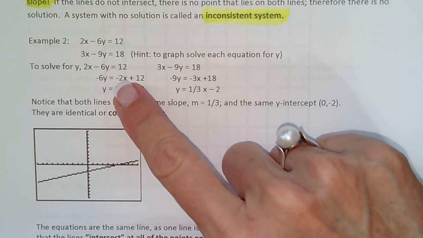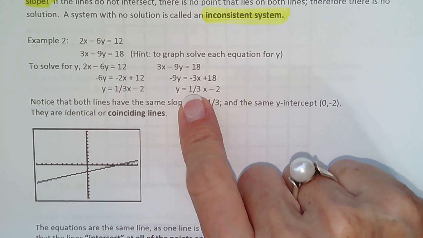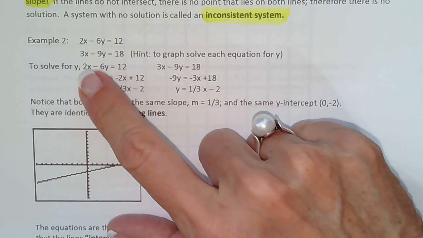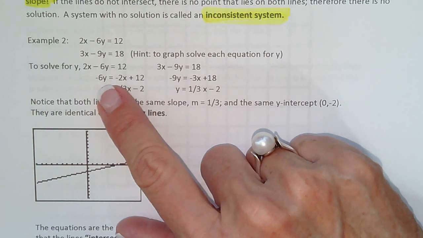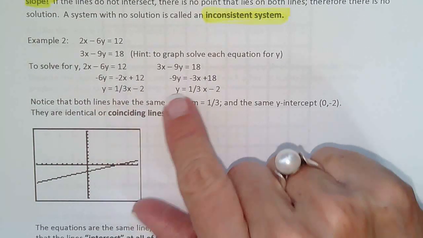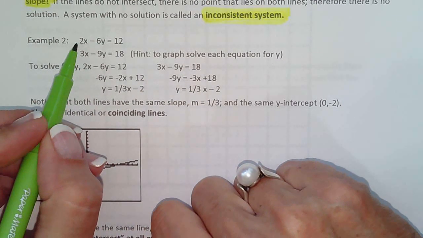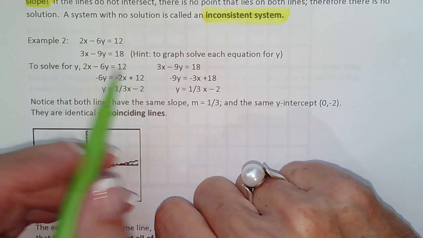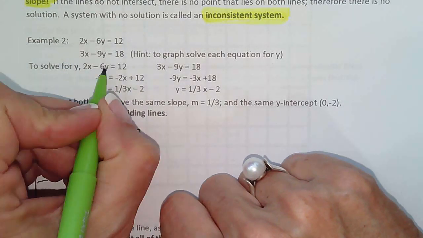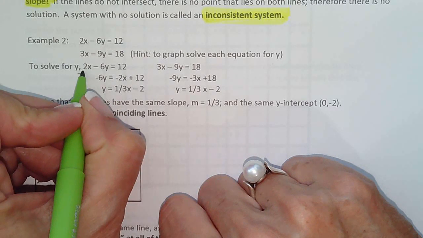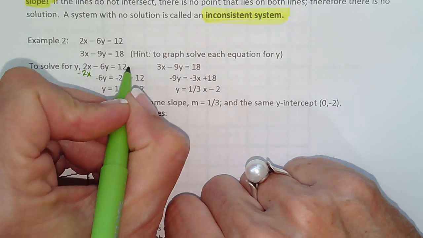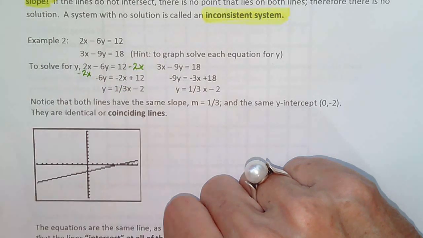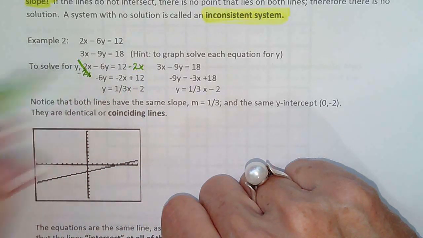So this is what I was saying on the test and on the final. There's some that are not solved for y. You can't tell what the slope is until you get y alone. So that should be your number one job. So here's the first one, 2x minus 6y equals 12. So we need the y to stay there. So we're going to subtract 2x from both sides. And then that will cancel.